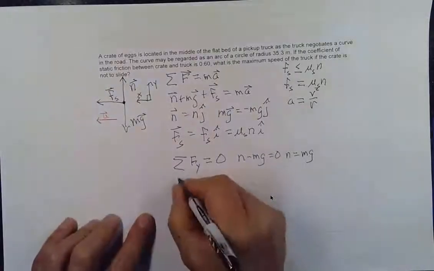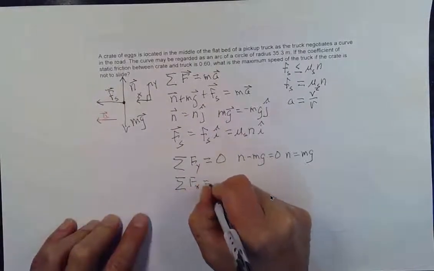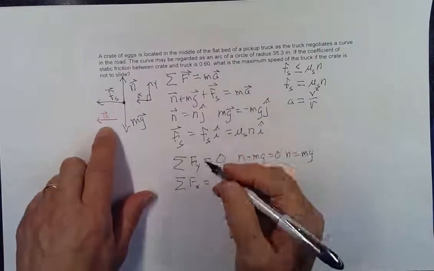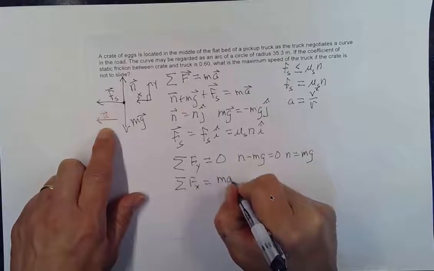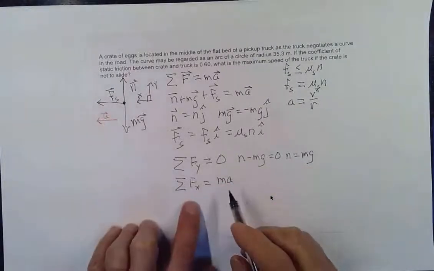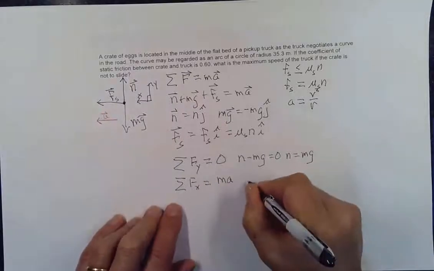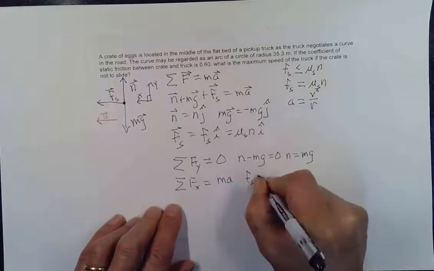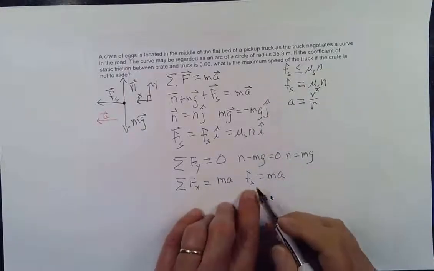Now, the sum of the forces in the X direction, that's the direction of the acceleration, will equal ma. And the only force I have in the X direction is that static frictional force. So F sub s will equal ma. Now I can do my substitutions.